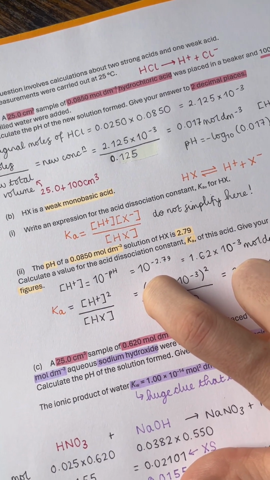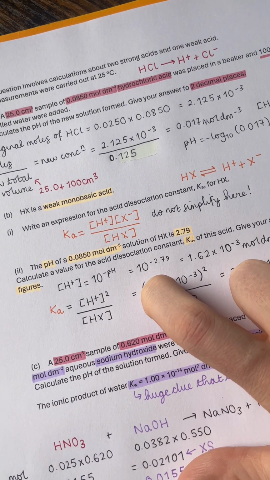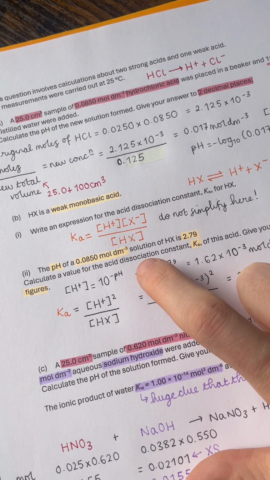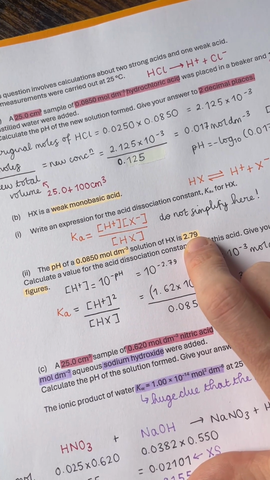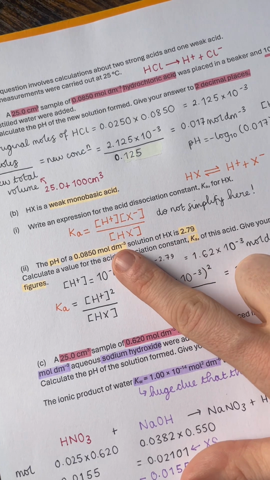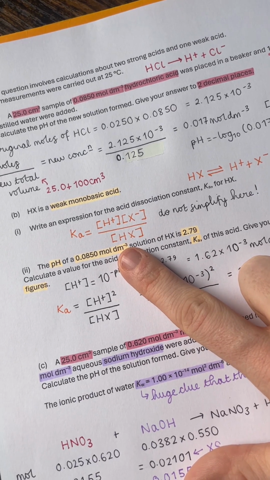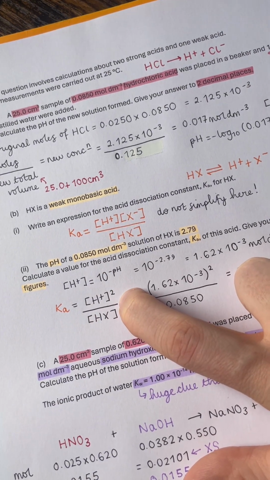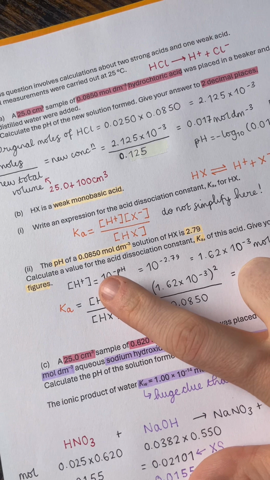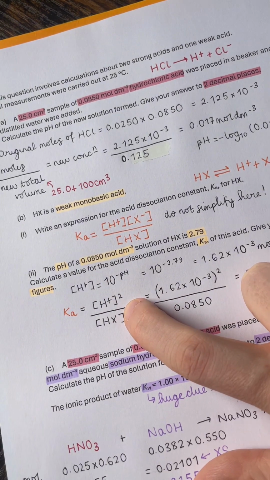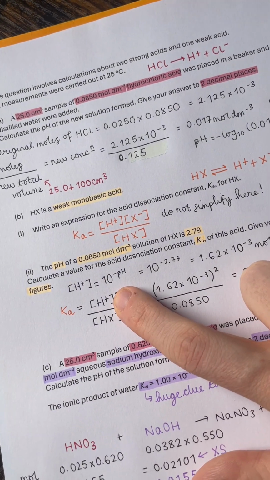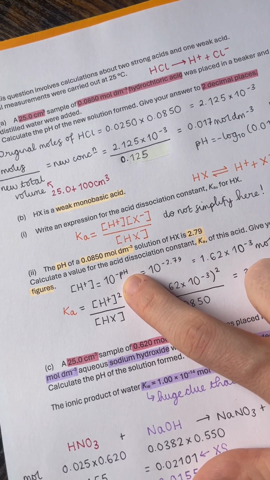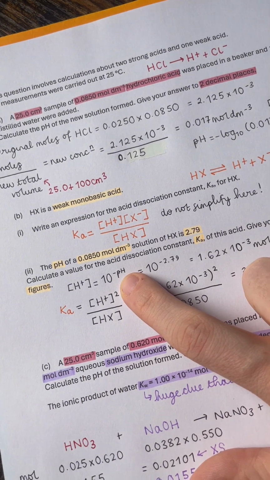Now, this particular calculation is slightly different. Rather than giving us the value for Ka and us having to rearrange that expression to get the value for the pH, they've actually given us the pH as 2.79. They've also given us the concentration of the HX solution as 0.085. We therefore don't actually need to rearrange our Ka expression, but what we do need to get is a value for H+. We have the concentration of HX, but we do not have the concentration of H+. However, because we have the pH, we can work out H+ concentration by doing 10 to the minus pH.